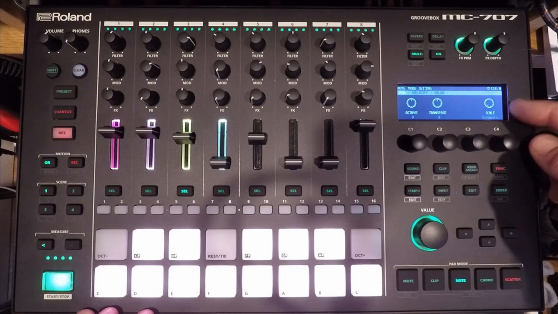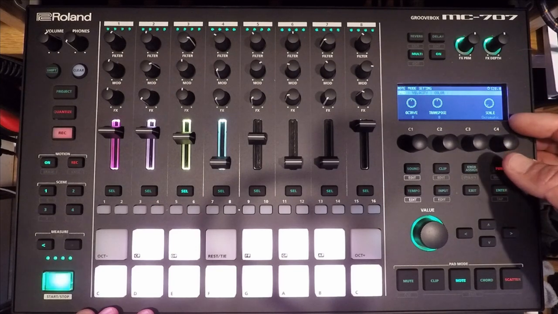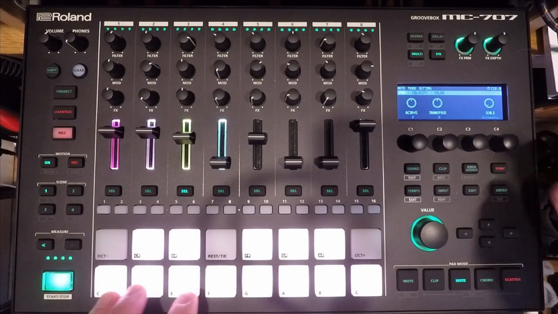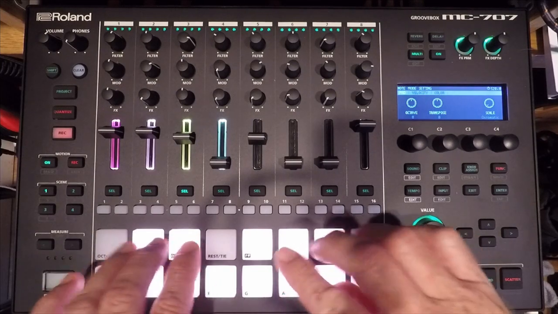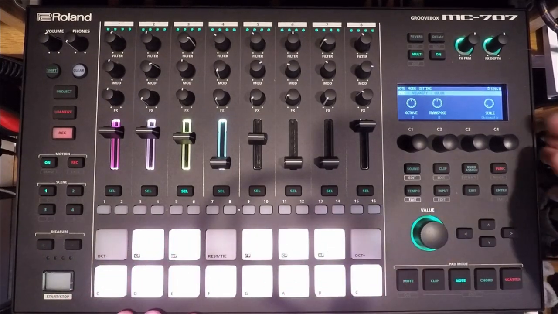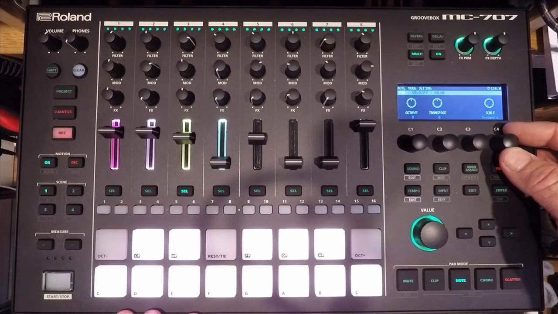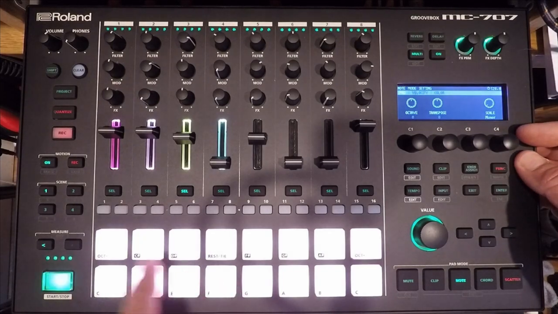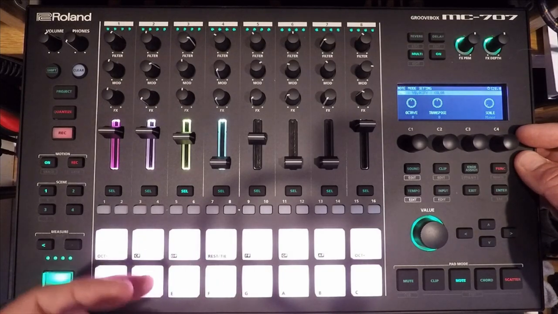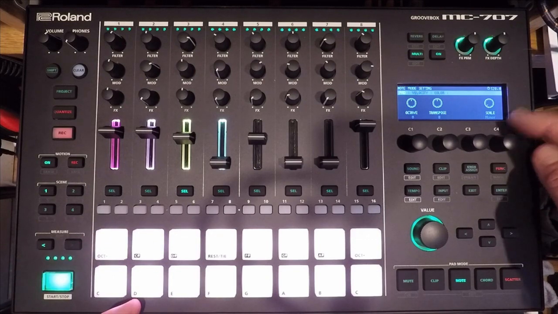The other one I wanted to show you was scale. It's by default at chromatic, which shows you what looks like a piano keyboard with your white keys and black keys. And anytime you change off of that, you notice your pads change their looks. Now you have 2 octaves of whatever scale you're in.